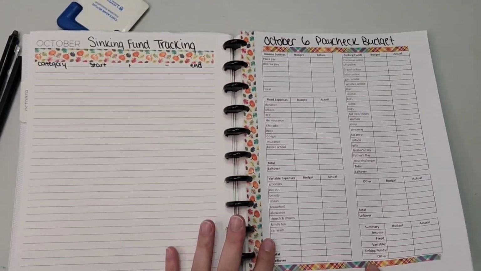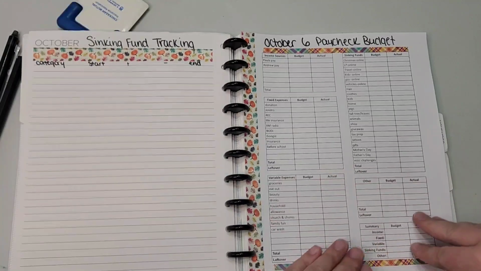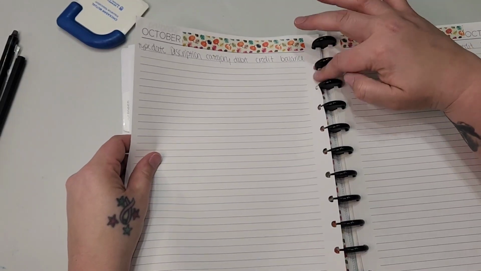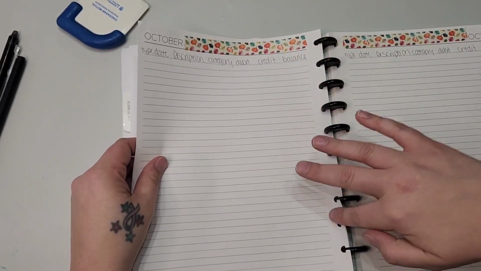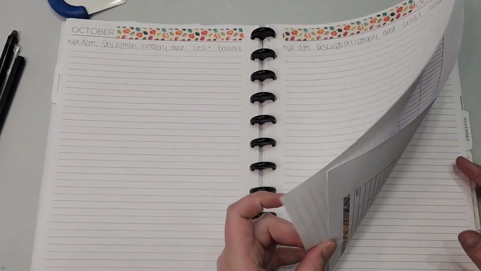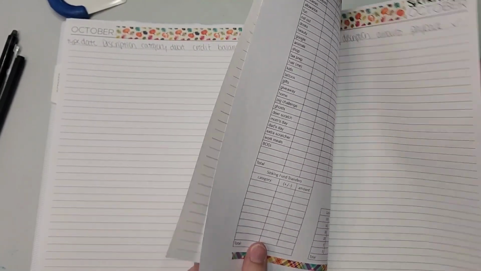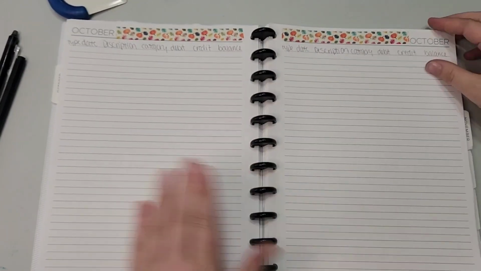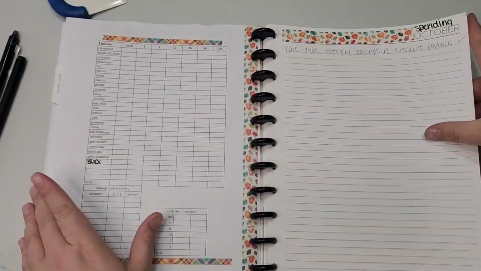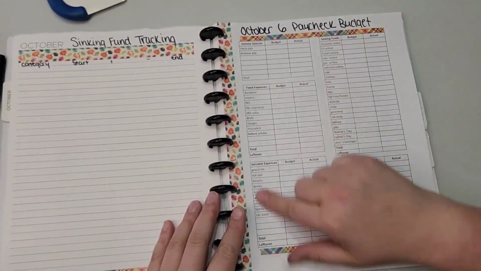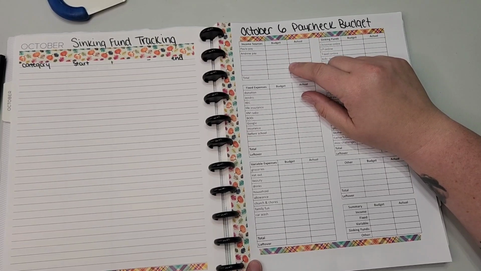That has so far worked out how I wanted it to. I put a bunch of stuff in here and used it in August, and I'm on the second paycheck in the month of September. So far I am really liking how it is working out. It is giving me structure, but also the flexibility that I need. So I think that is all I need right now to set up my October planner in here.